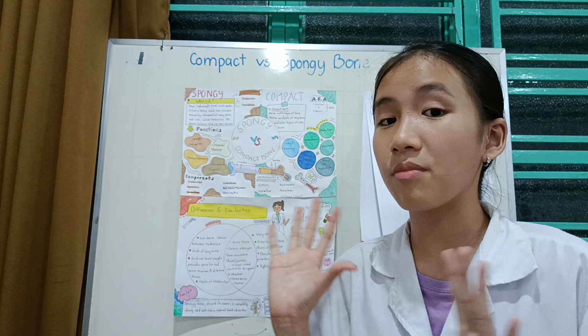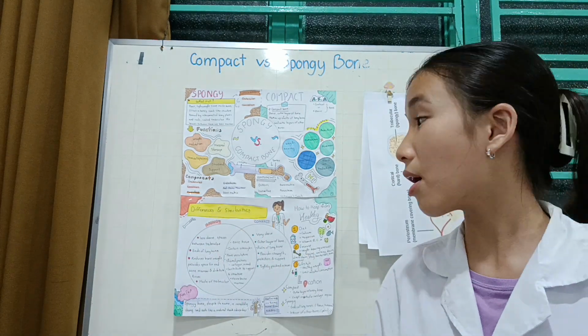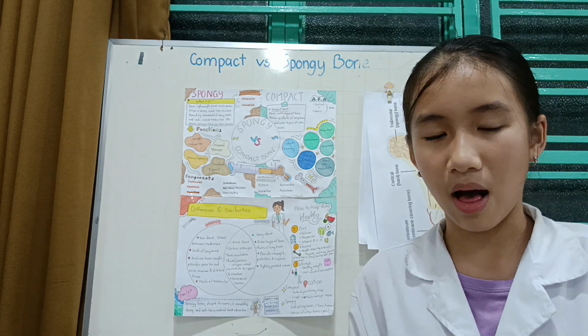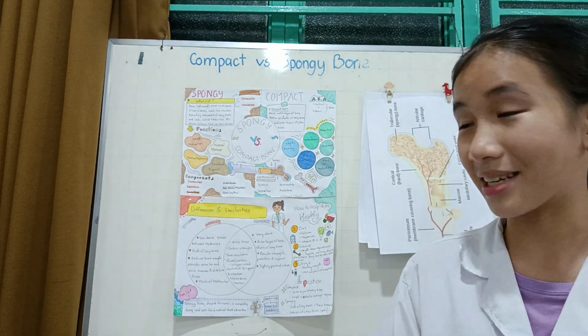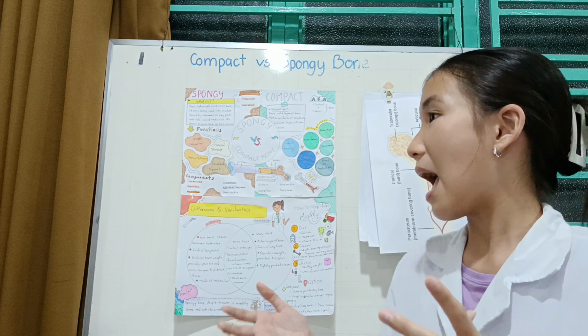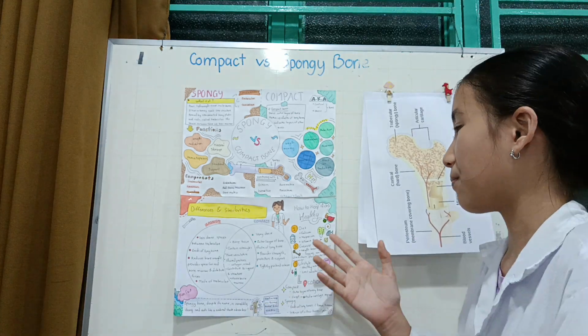There's also the red bone marrow. We all know what the red bone marrow is. And there's the bone matrix as well, which we discussed last week. Overall, what is the bone matrix?